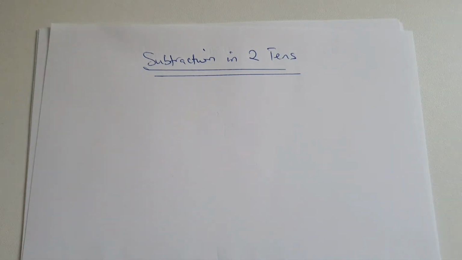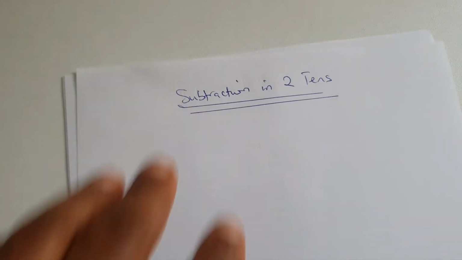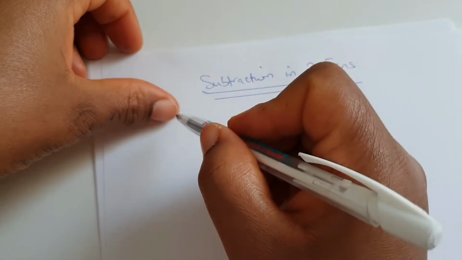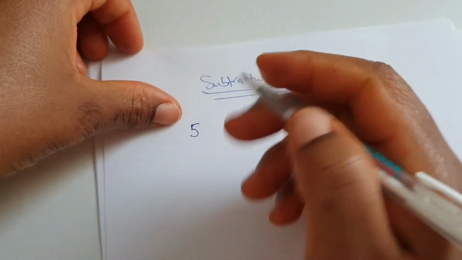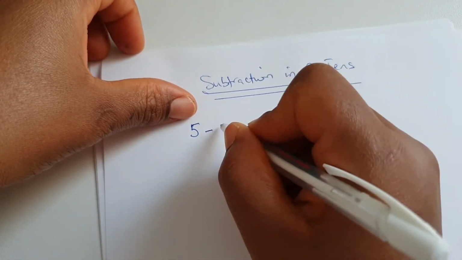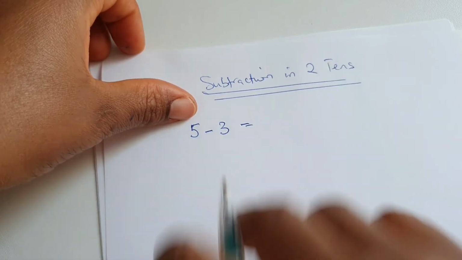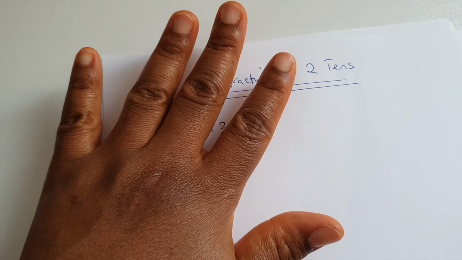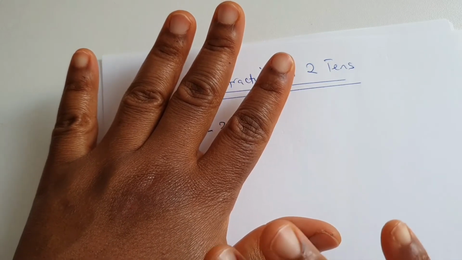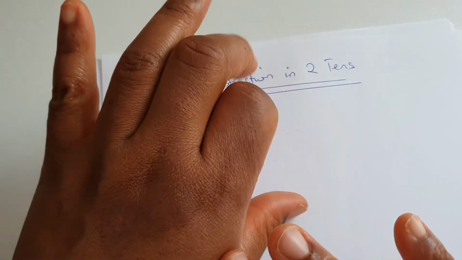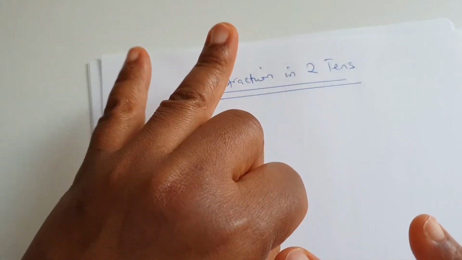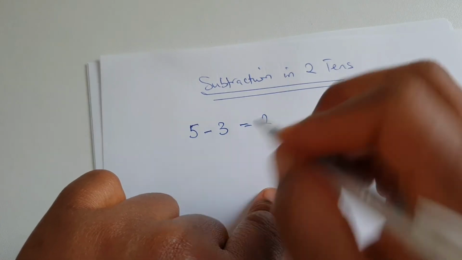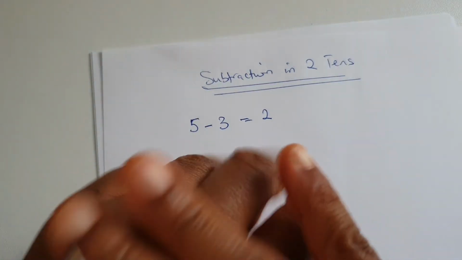So again, for example, I have 5 and I want to subtract 3 from this 5. Then what I'll do, I'll show my 5 fingers. I have to take 3 away. If I take 3 away, I'll have 2 left. So then I'll write my 2 here. It's very simple.